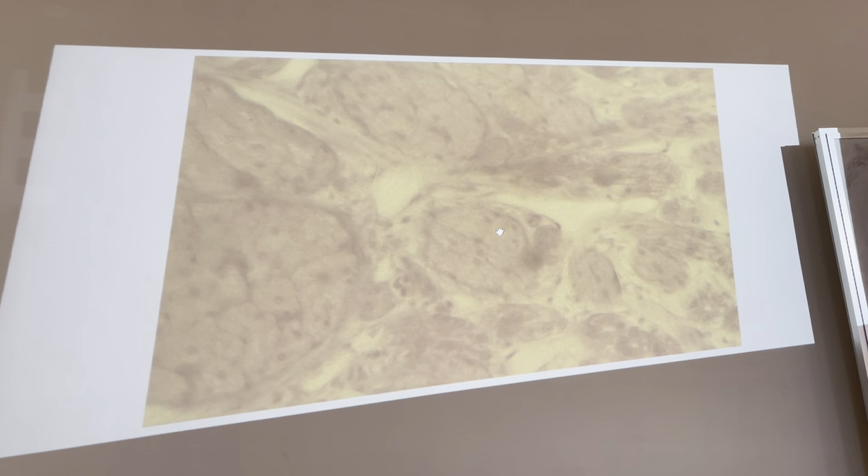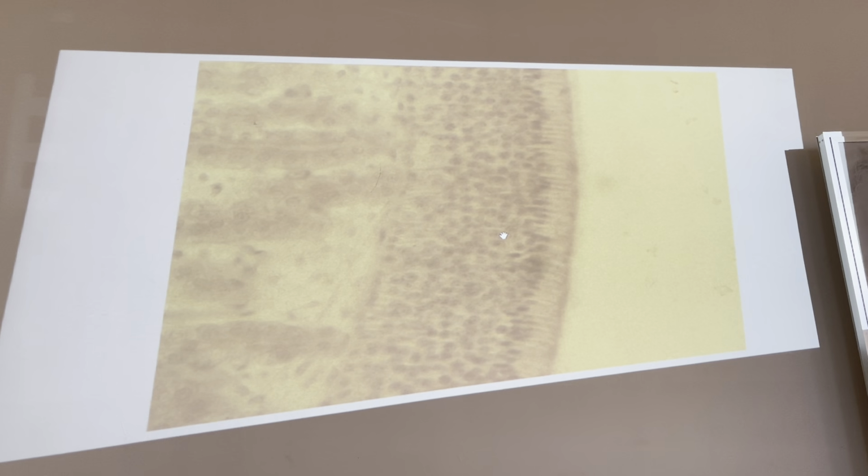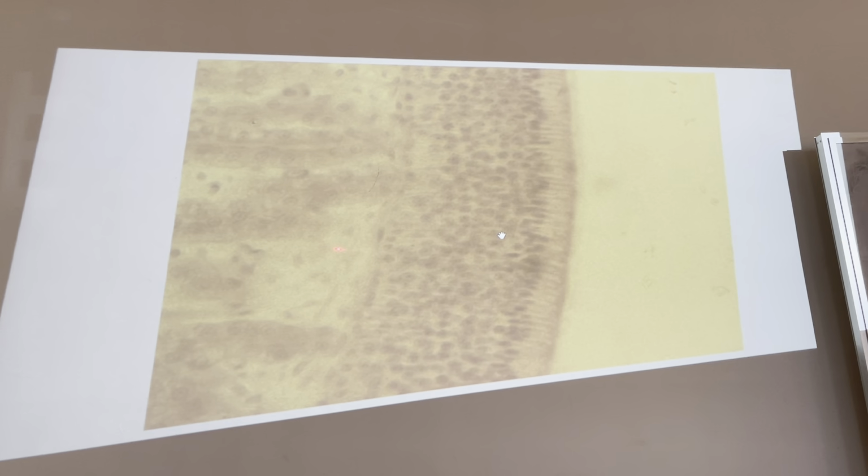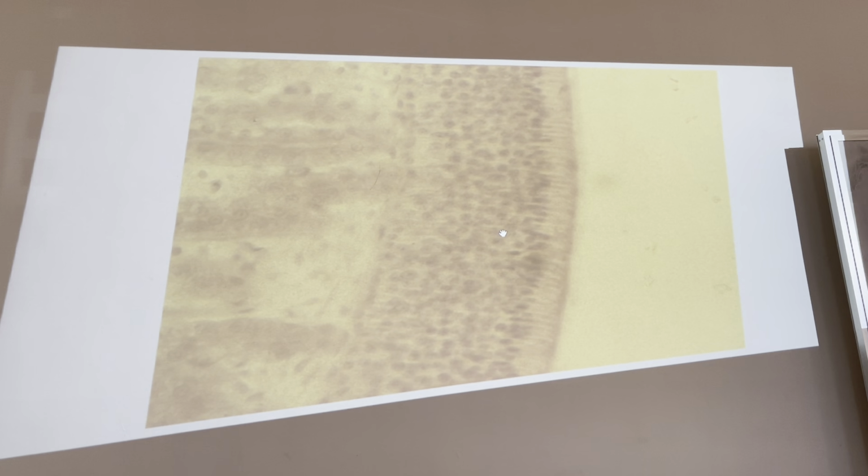But more than this, it's important to see some special cells. Take a look at this hairy structure, which is called the olfactory hair, and this is the apical cell, which is called the supporting cell, and this is the olfactory bipolar neuron cell, and this is the basal stem cell. Do you have any questions so far about the olfactory epithelium?